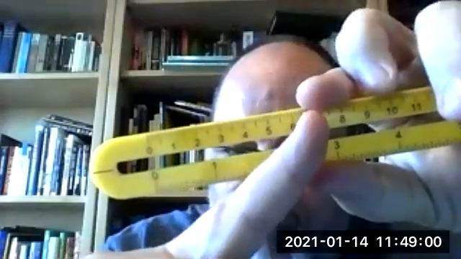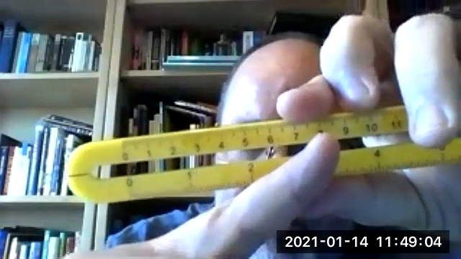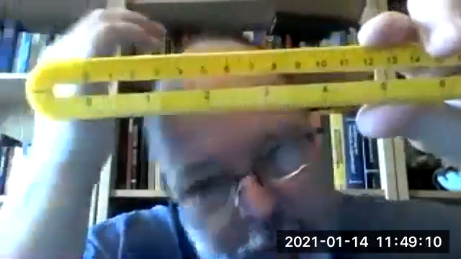These individual marks in here are 7.1, 7.2, 7.3, 7.4, 7.5 is the tall one, and then 7.6, 7.7, 7.8, 7.9, and then I'm up to 10 tenths, which is the next one, which is 8 centimeters. So I said this was 7.44. You should always be able to get one extra digit beyond the markings.